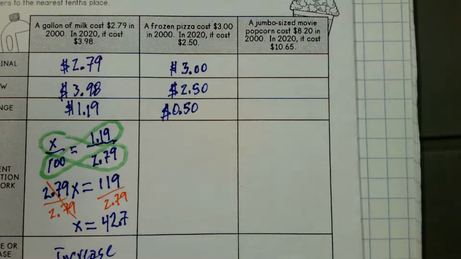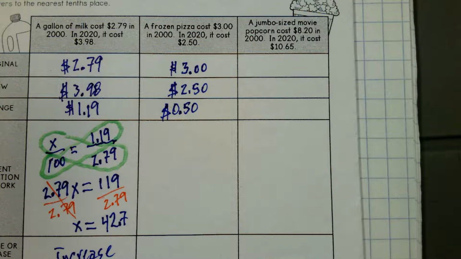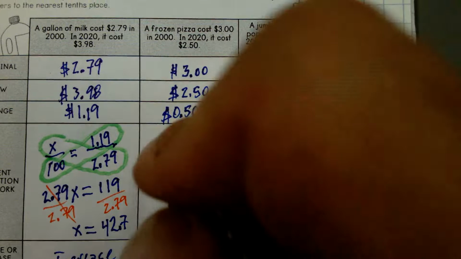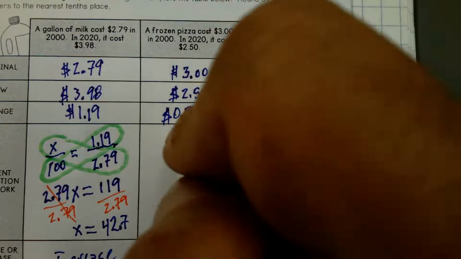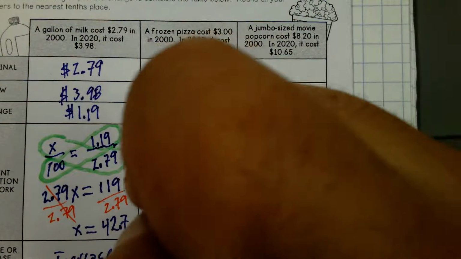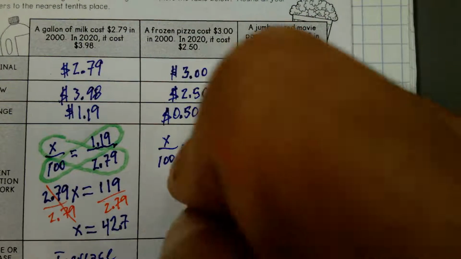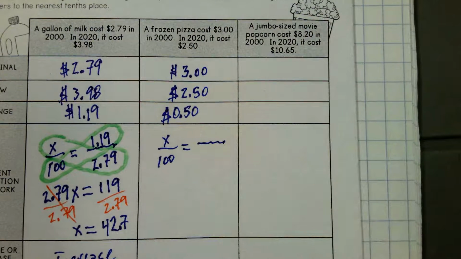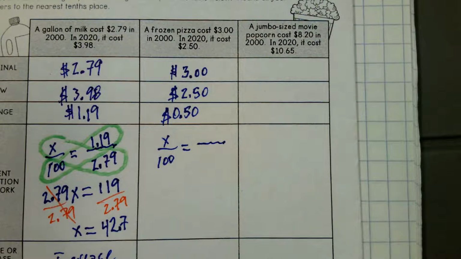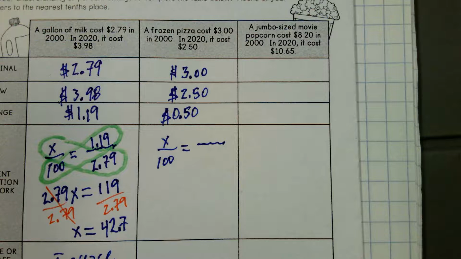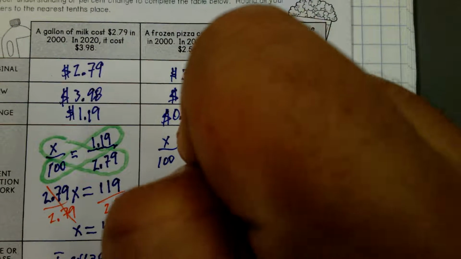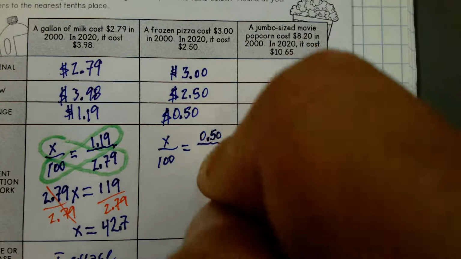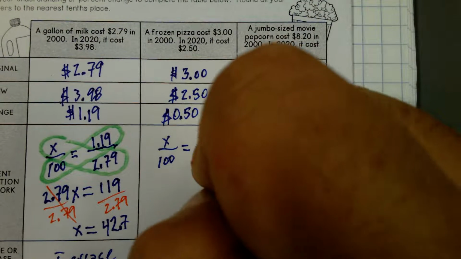Okay, so set up your proportion. In this case, we're looking for the percentage. The change is 50 cents. The original value is $3.